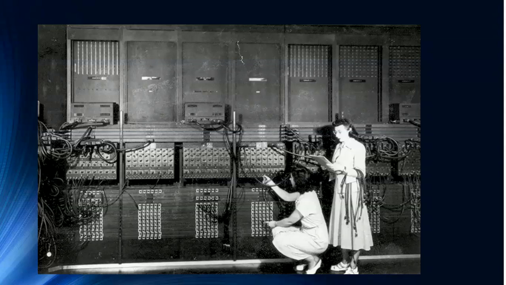In this generation, punch cards, paper tapes and magnetic tapes were used as input-output devices. Machine codes and electric wired boards languages were also used. Here is an example of a first generation computer.